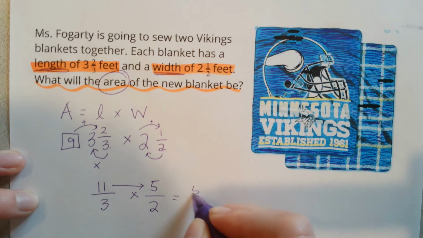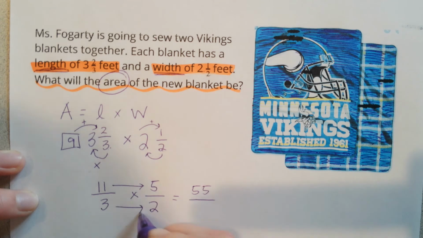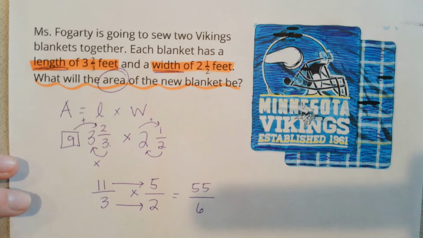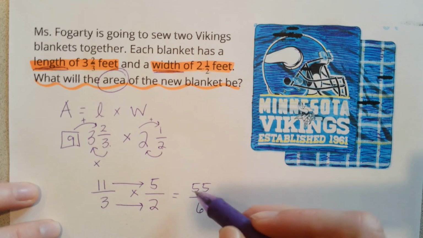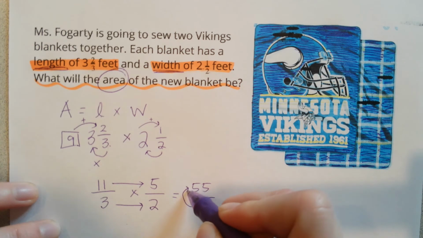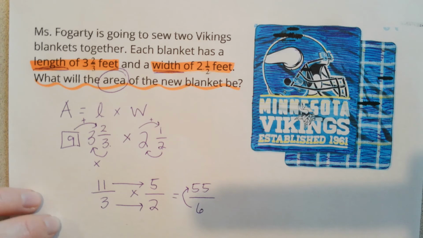Now I have improper fractions and I can multiply across. 11 times 5 is 55, and 3 times 2 is 6. I have an improper fraction here, but this doesn't tell me much. I want to turn this back into a mixed number so that it means something to me. So I'm going to ask myself, how many times can 6 go into 55?